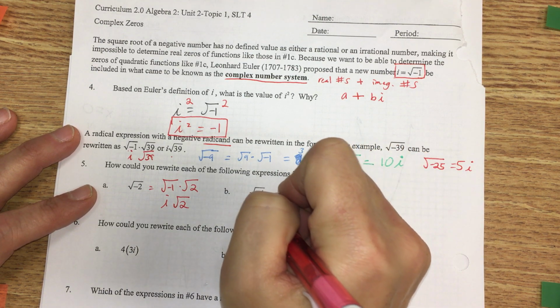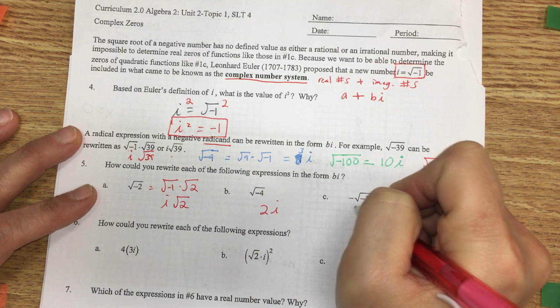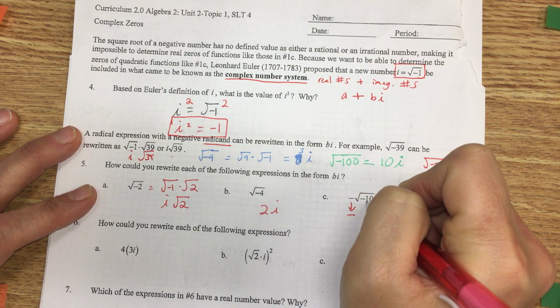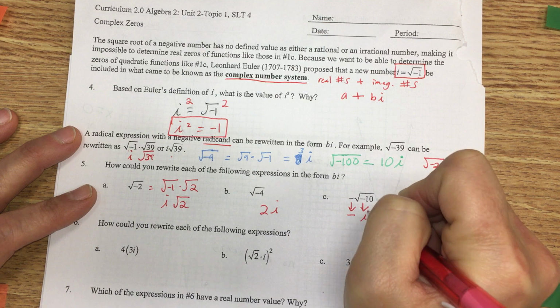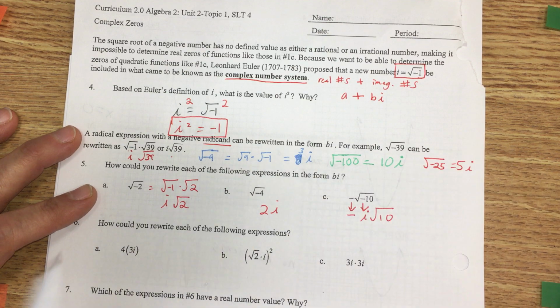Okay, hopefully for B, you wrote 2i. And for C, this negative is just going to come down. This negative becomes i, and it's root 10.